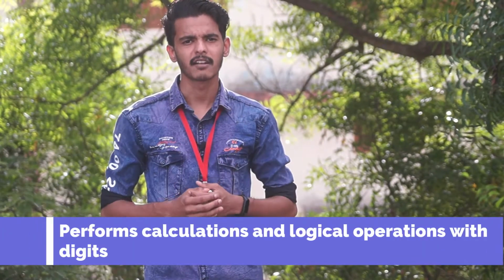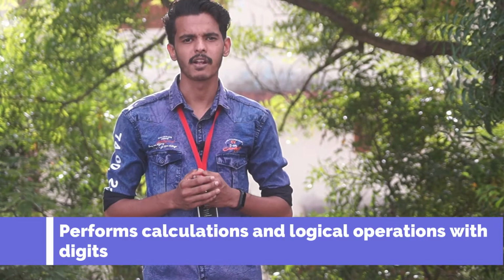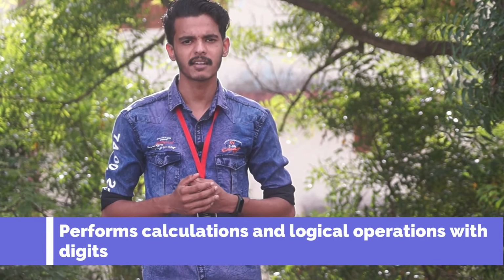Next one is digital computers. A computer that performs calculation and logical operation on digits is known as a digital computer. Each data is converted into digits and all the operations are performed on the digits. This type of computer is used in business and scientific applications.